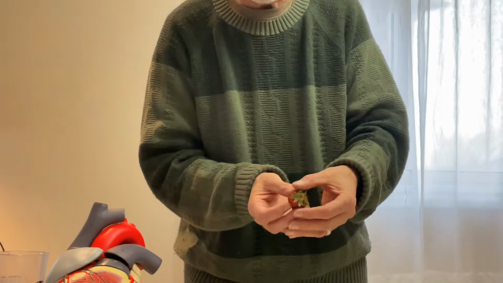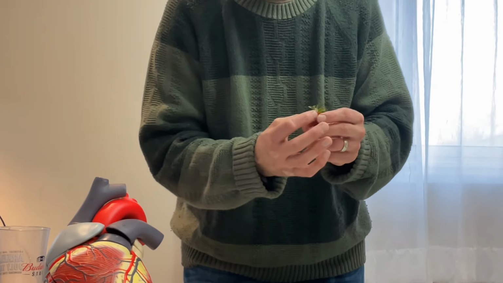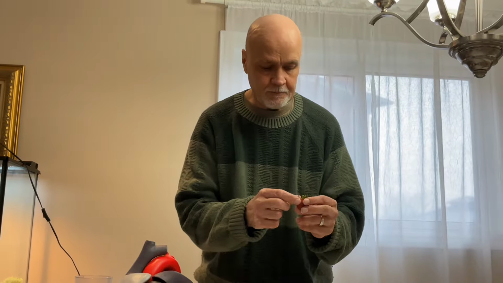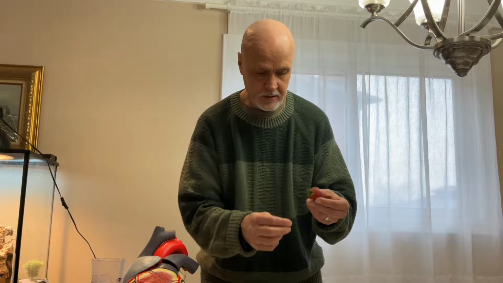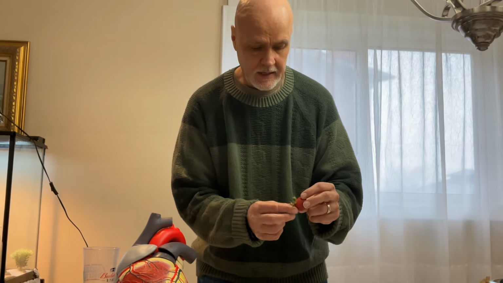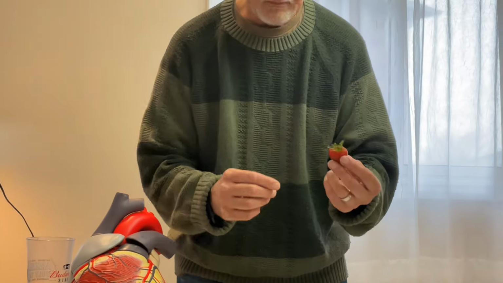We have a top bit with stuff growing out of it, which is called the base. I know it's a little bit confusing that the base is at the top, but these sepals, these little green leaves, they could be considered like the vessels coming out of the top of the heart. So pretty good model.